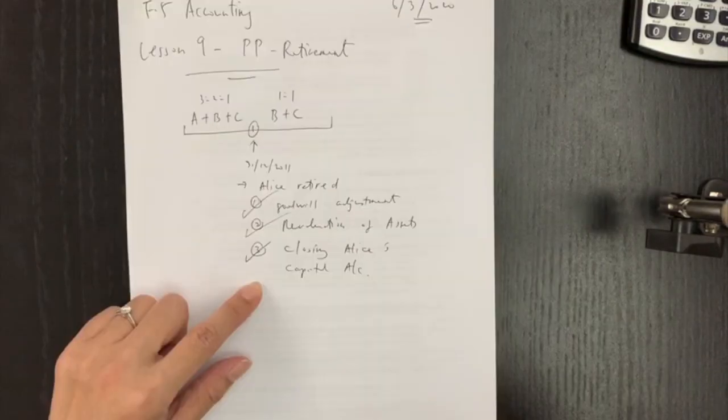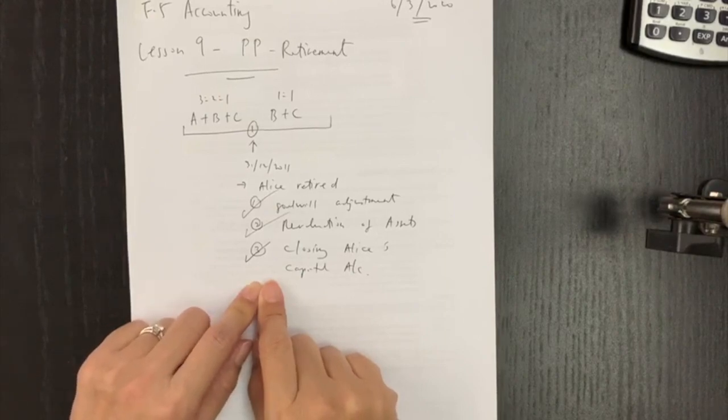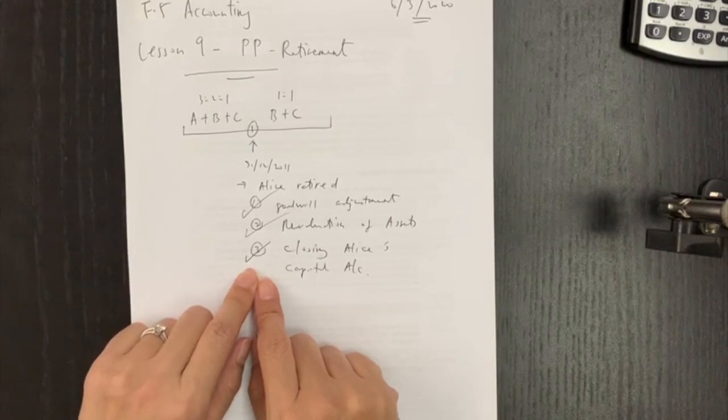Okay, so this is the example for retirement of an existing partner. So always remember, when we have retirements, we have three things to do: goodwill adjustments, revaluation of assets, and closing Alice's capital account.